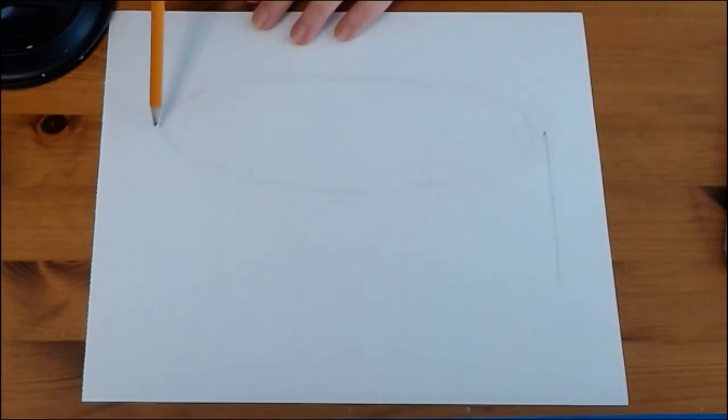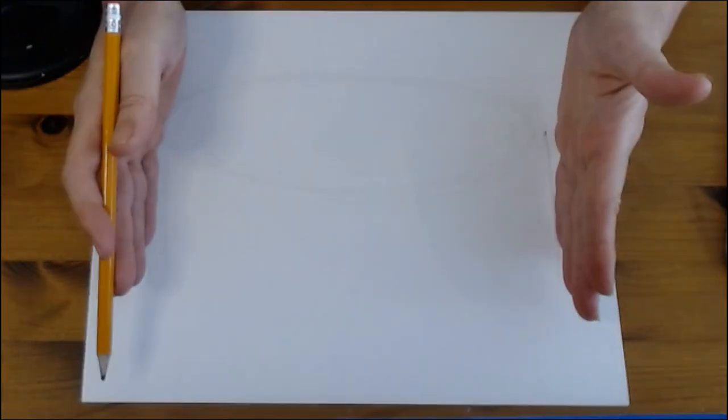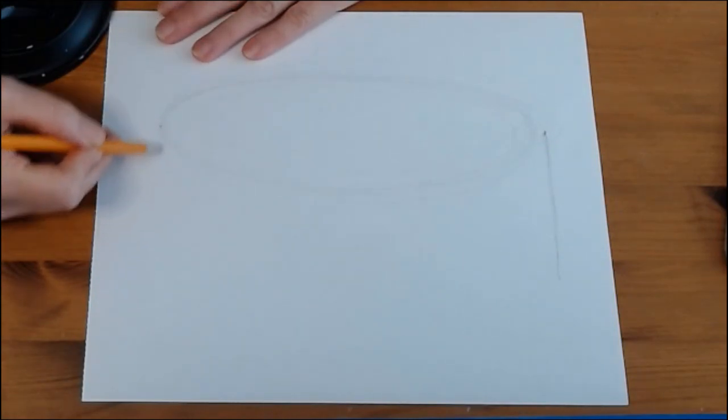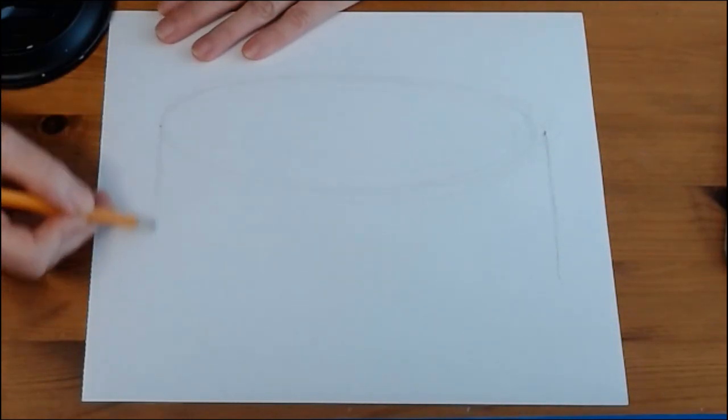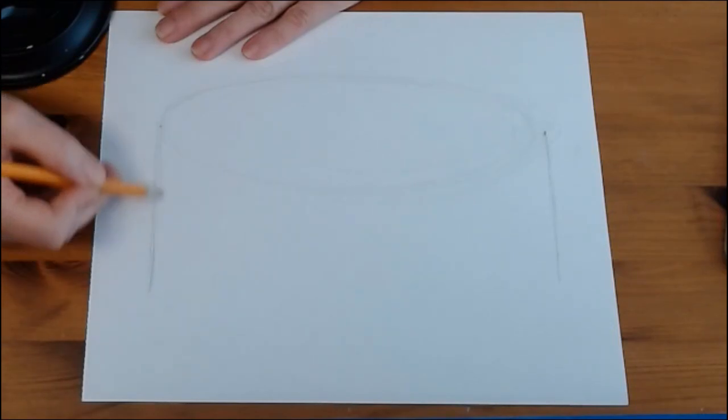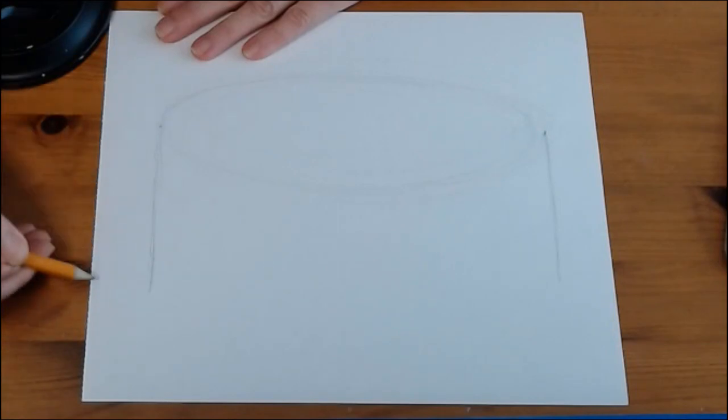Now, this line has to be parallel, remember what parallel means? So I'm going to carefully draw a parallel line all the way down. It's a little easier when your parallel lines are also parallel to the edge of your paper.